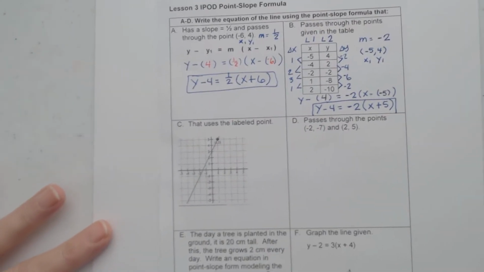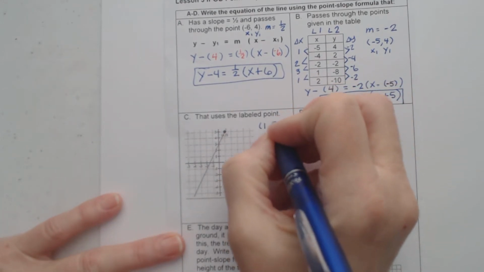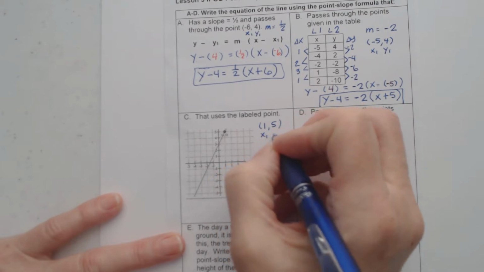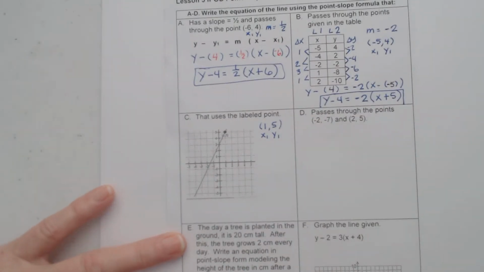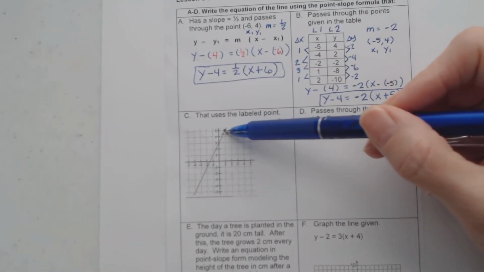Okay, in our third example, we are given a point. So we have the point 1, 5. So x sub 1 is 1, y sub 1 is 5. Now we need to find the slope. So all I need to do is find 2 points on the graph. And here I've got this one point here, so I need another point.